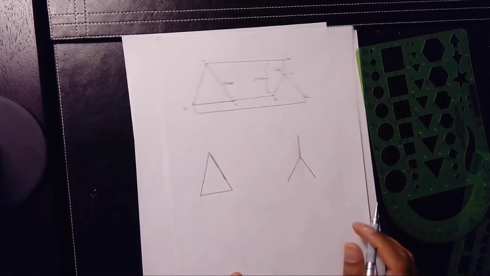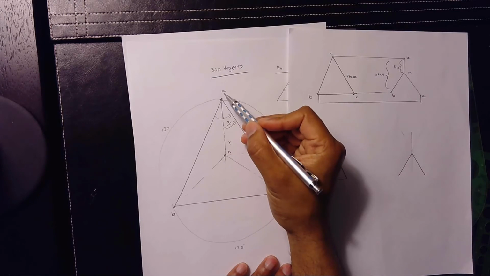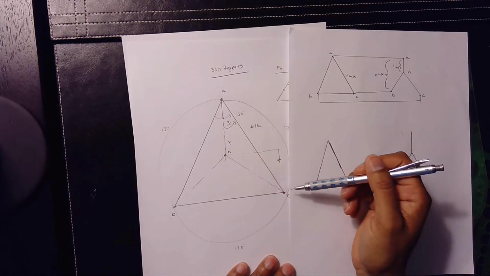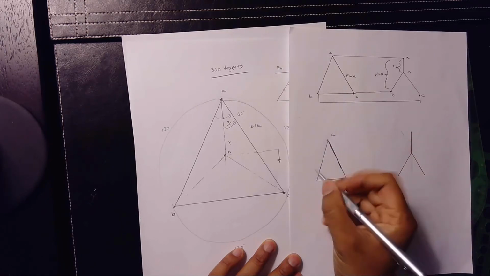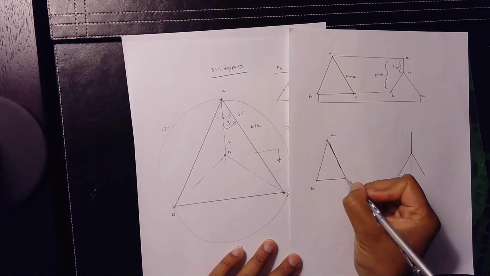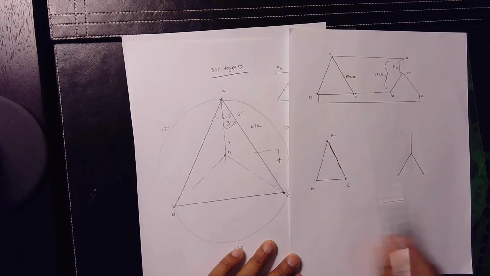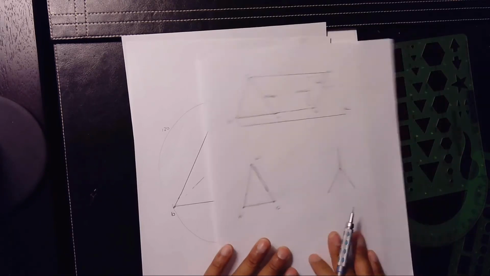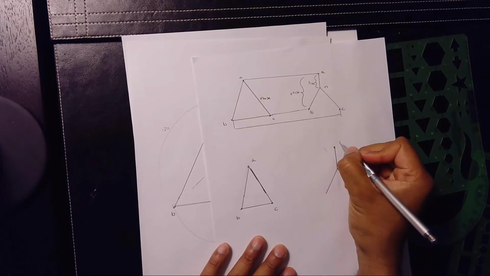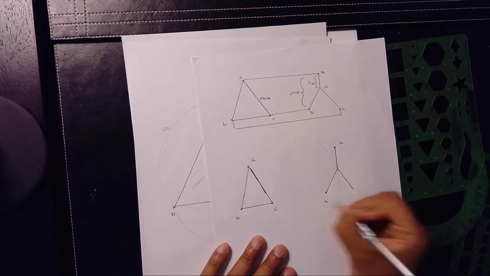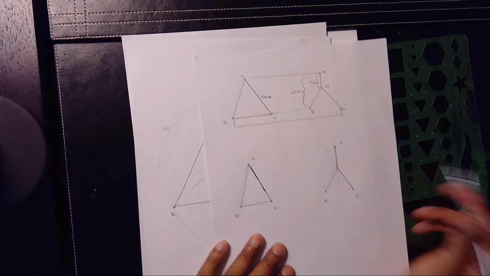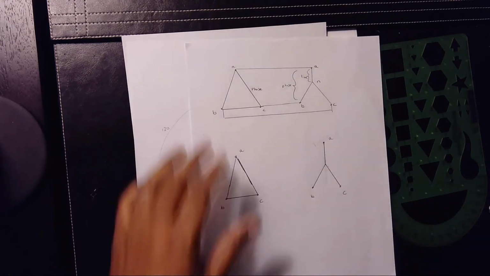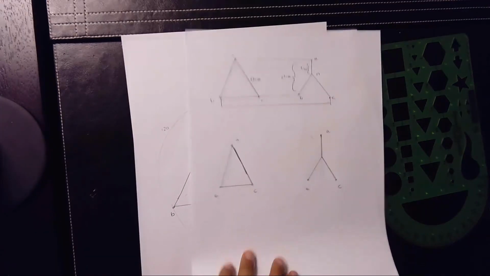Okay, now how is this connected? If we call this A, B, C, we're going to label this A, B, C, just like this. So this must be A, B, C. And the funny thing is the Y circuit actually has a ground.